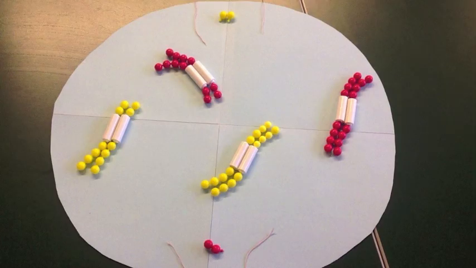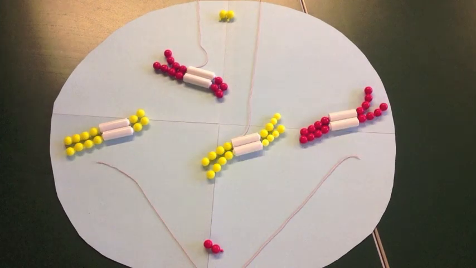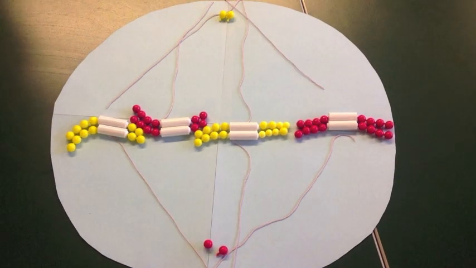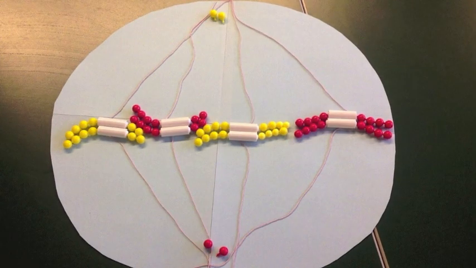This is the beginning of metaphase in mitosis. During metaphase, the sister chromatids line up at the equator of the cell, pulled by the spindle fibers, which are attached to the centromeres of the sister chromatids. This ends metaphase in mitosis.